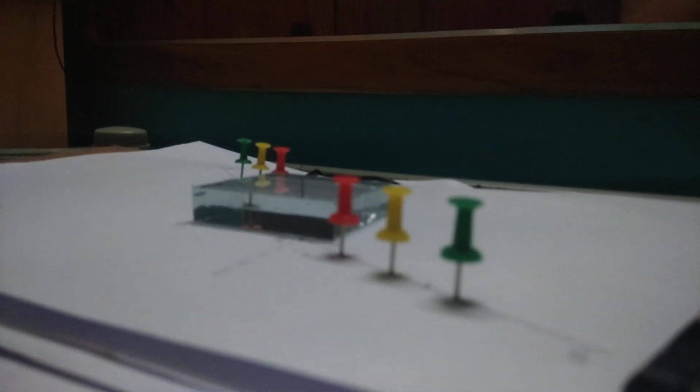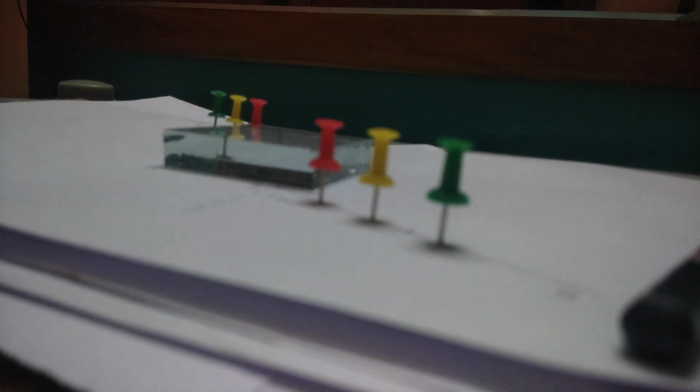And if you see through this glass slab, you'll see that all the pins are in a straight line.